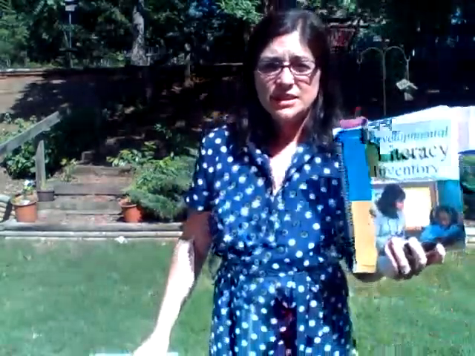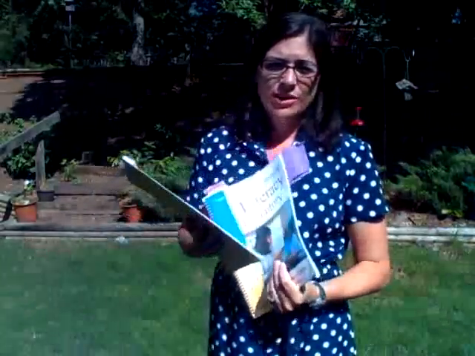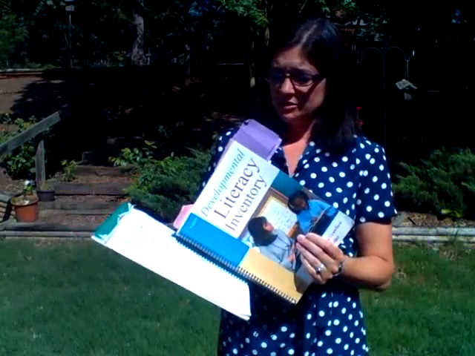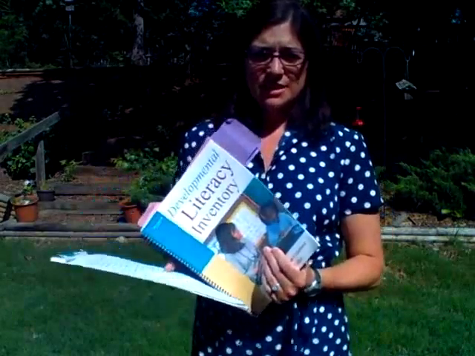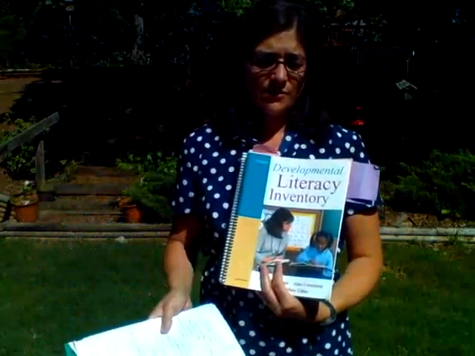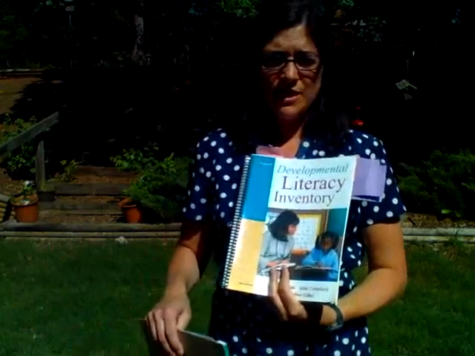The great thing about the developmental literacy assessment is nobody should have written in it. So it's a brand new, pristine book. You may want to keep it. You may not want to turn this back in because a lot of my students have said that they use this in the classroom later on. I know I used a book very similar to this when I was based in the elementary classroom. So that's something to consider.